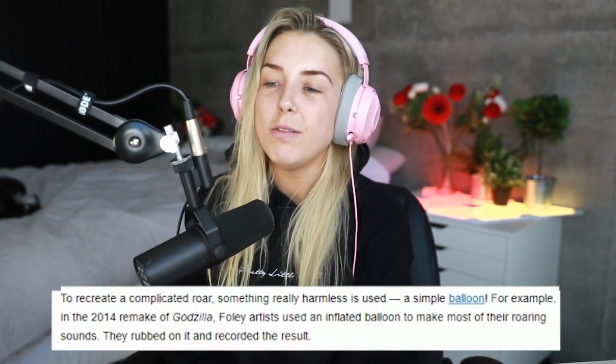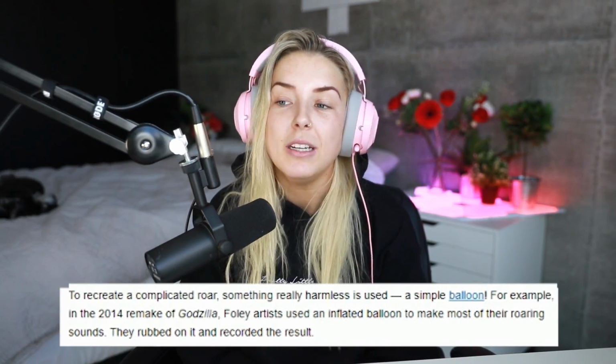For example, in the 2014 remake of Godzilla, Foley artists used an inflated balloon to make most of their roaring sounds. Once again, think about how long these people play with these balloons to get all the different sounds, all the different roars. It's pretty damn cool, but pretty damn simple.